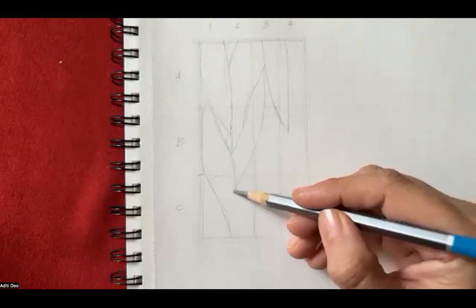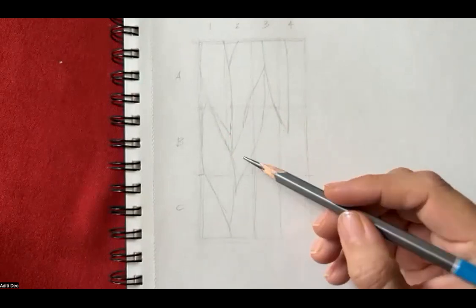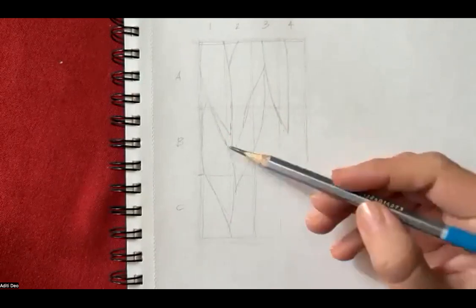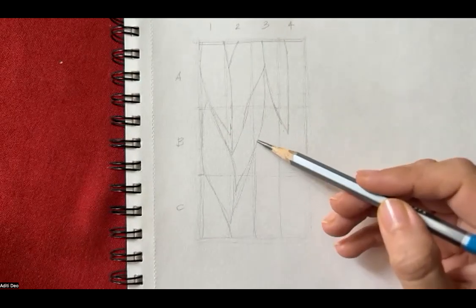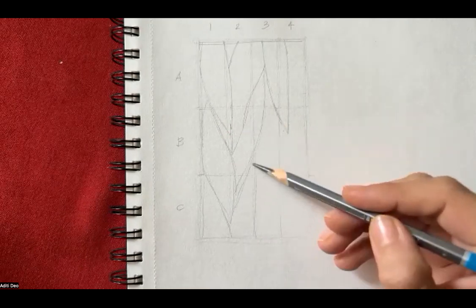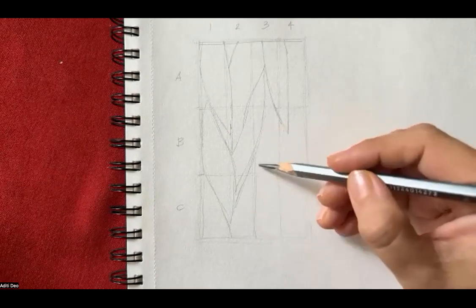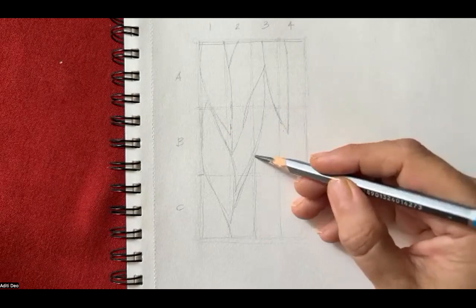In my opinion, a grid and a structure or construction like this is really good to practice recognizing lines on a grid in the first place.